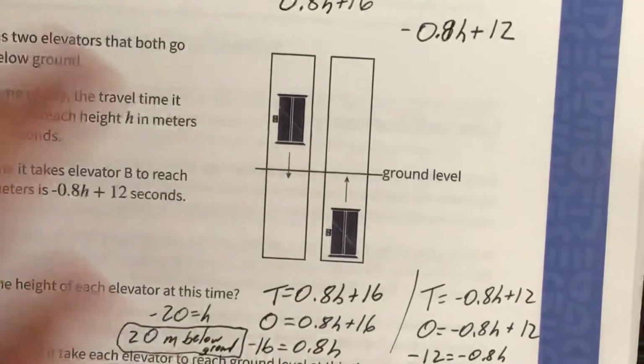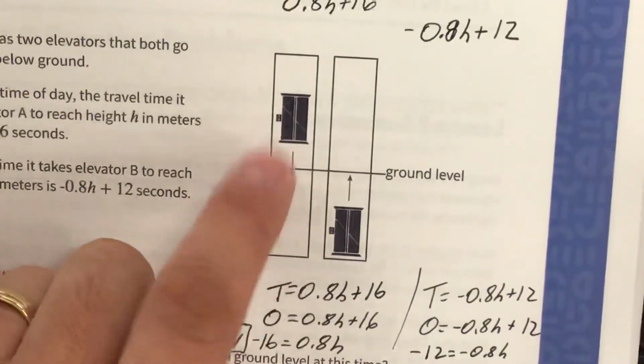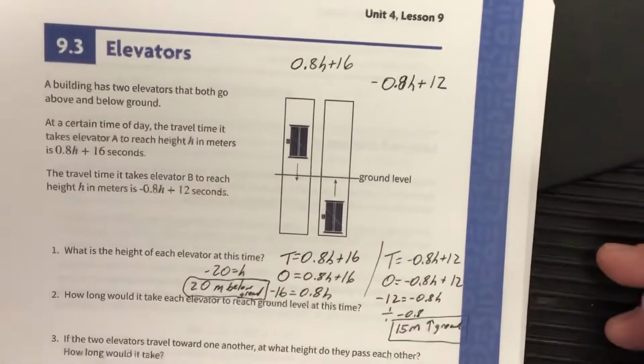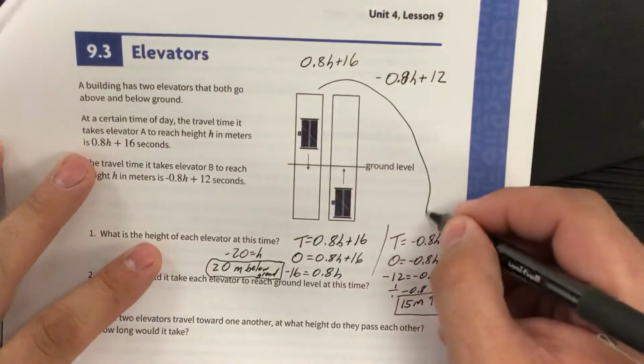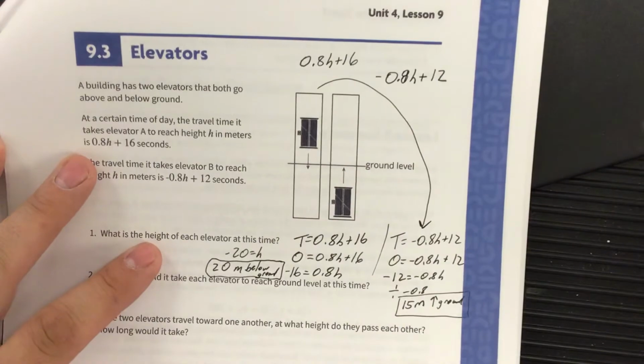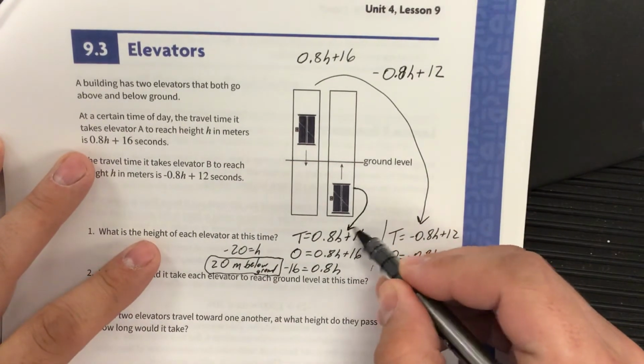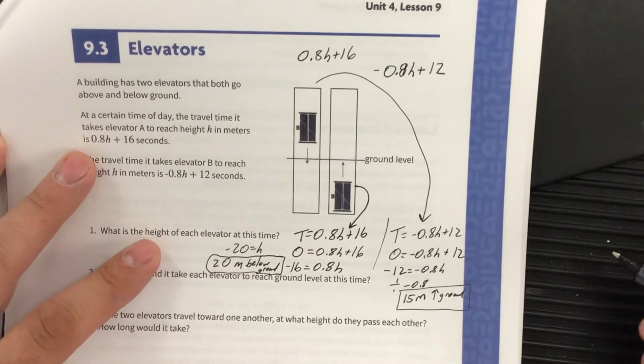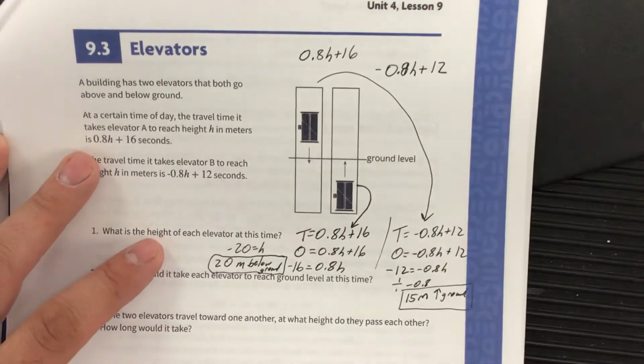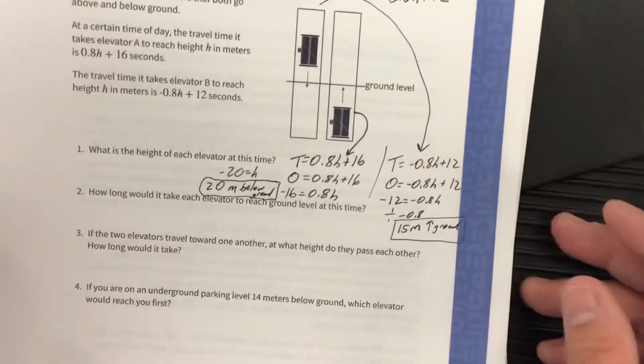So that means this elevator, the one that starts above the ground, would be this equation. The one that's starting below ground would be this equation. That's where they're starting. Time equals 0 before we even start. Question number 2, how long would it take the elevator to reach ground level?